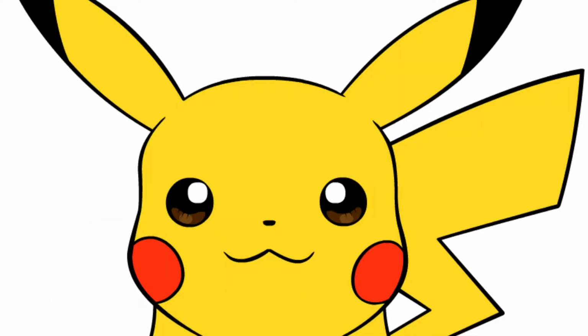Take Pikachu, for instance. We all know and love his cute little face. But what exactly makes him so cute? Well, it's all about shapes and proportions. Take a look at Pikachu's eyes, for example. Look how tiny they are in comparison to his head. And look how close the mouth is to his eyes.